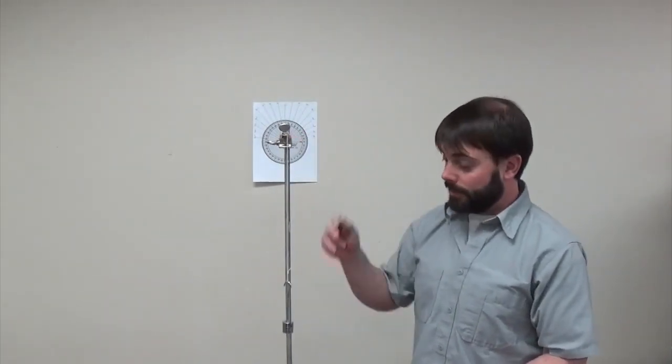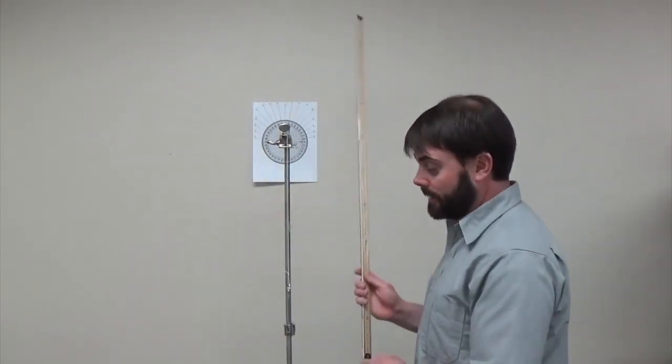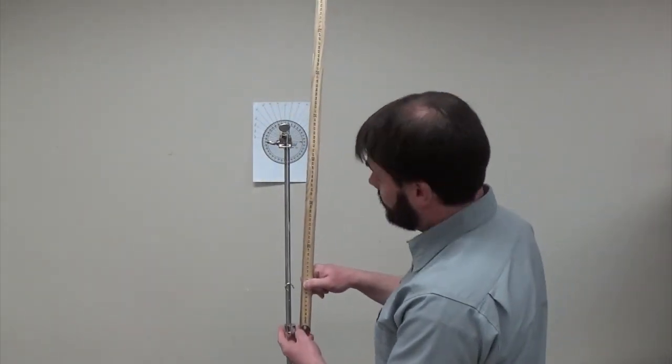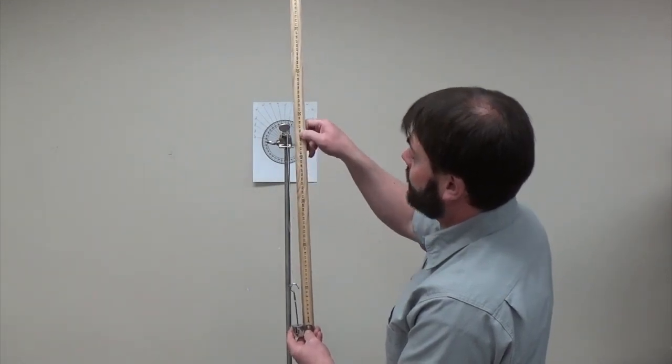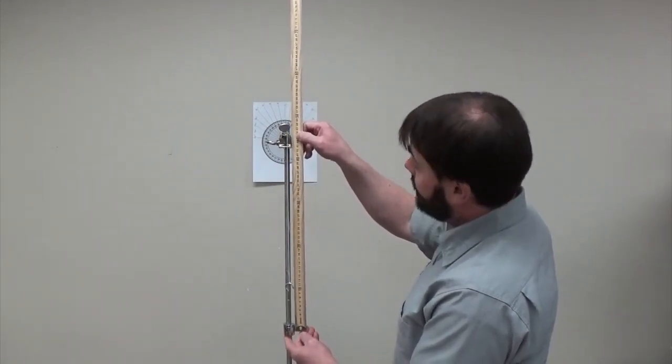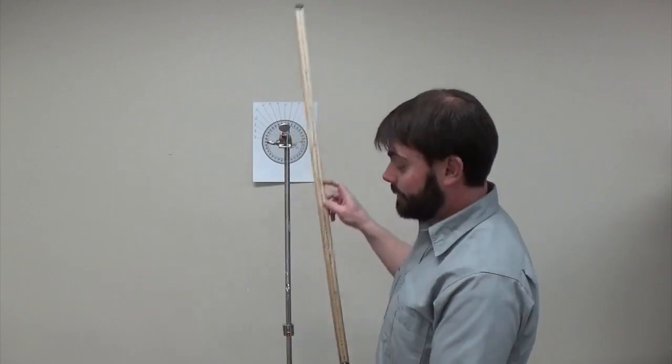All right, if you look at the next experiment, number 3, we're going to do various trials, trials 1 through 6, and we're going to be changing the length of the string. The length of the string right now, measured from the pivot point to the center of the mass, is 45 centimeters, where we're starting. So this again is from the pivot point to where the center of the mass is. I'm measuring 45 centimeters. I'll read those as we go. This is trial number 1, 45 centimeters.